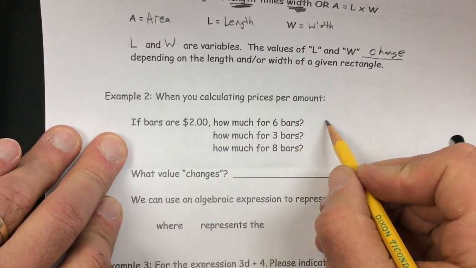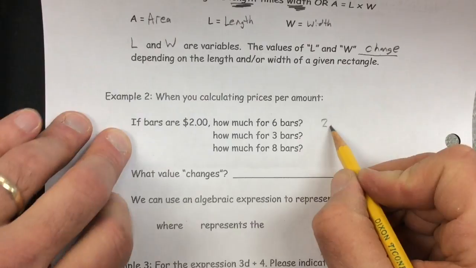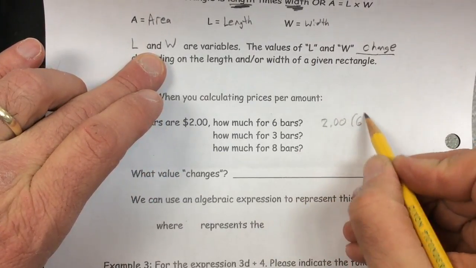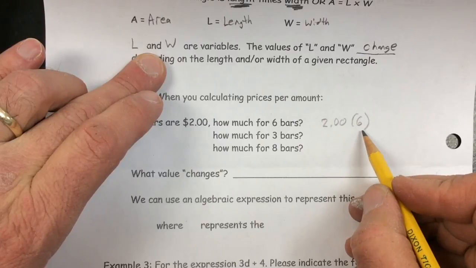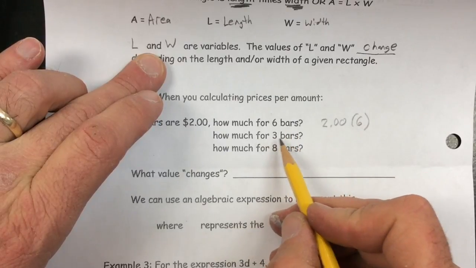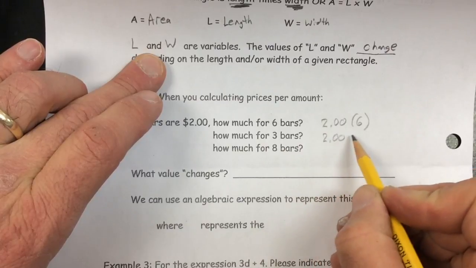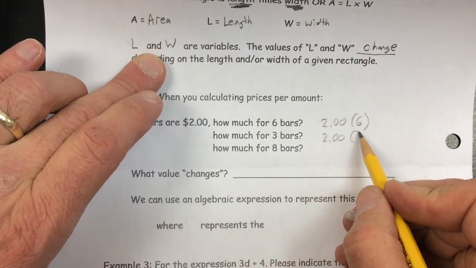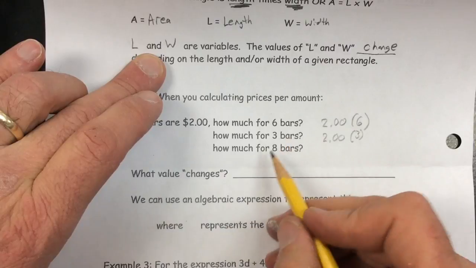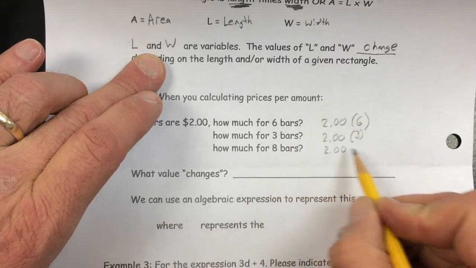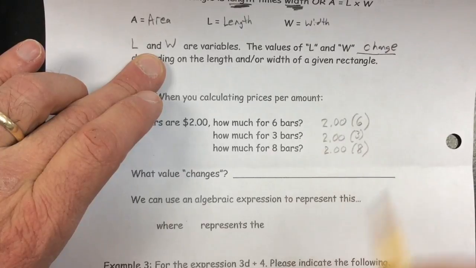Of course, you would take the $2 and multiply that by the 6. If you want to find out how much 3 bars cost, you would take the $2 and multiply that by 3. If you want to find out how much 8 bars cost, you would take the $2 and multiply that by 8.